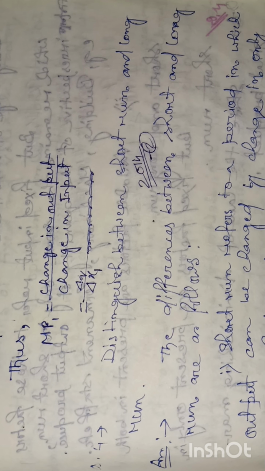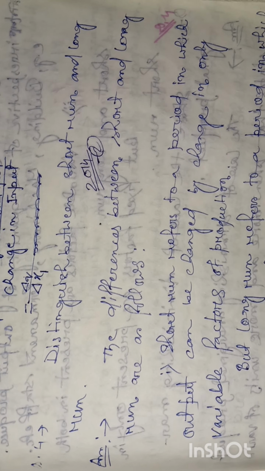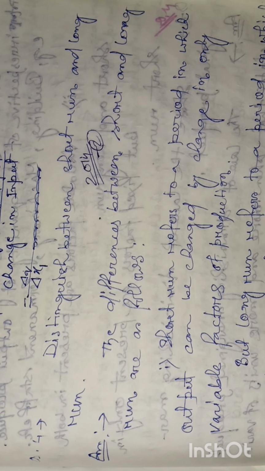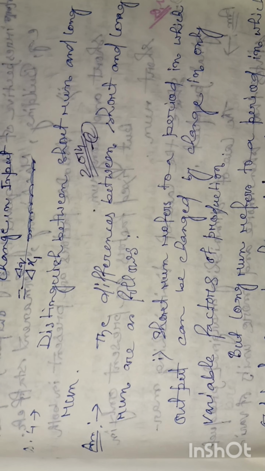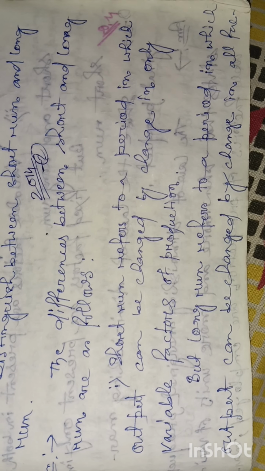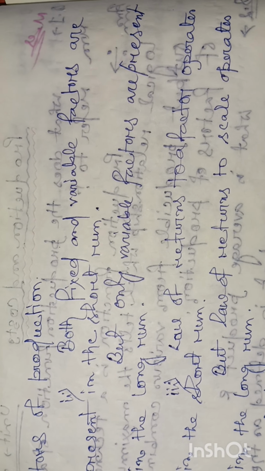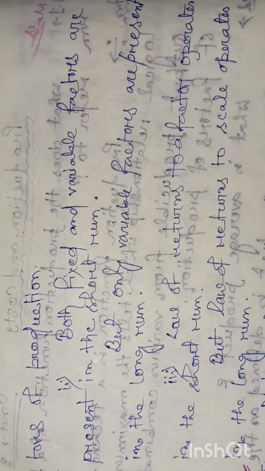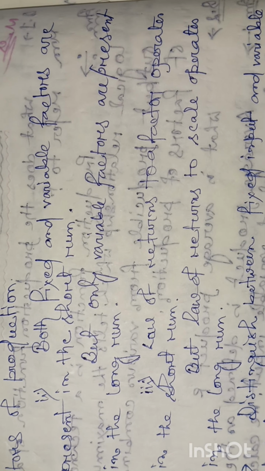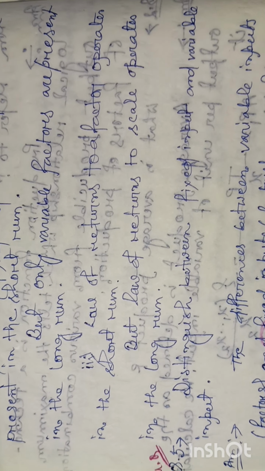Distinguish short run and long run. The differences between short and long run are as follows. Short run refers to a period in which output can be changed by change in only variable factors of production. But long run refers to a period in which output can be changed by change in all factors of production. Number 2. Both fixed and variable factors are present in the short run, but only variable factors are present in the long run. Law of returns to a factor operates in the short run, but law of returns to scale operates in the long run.